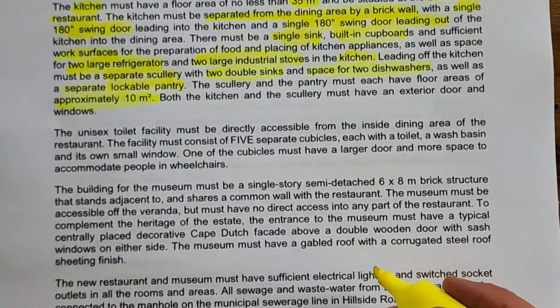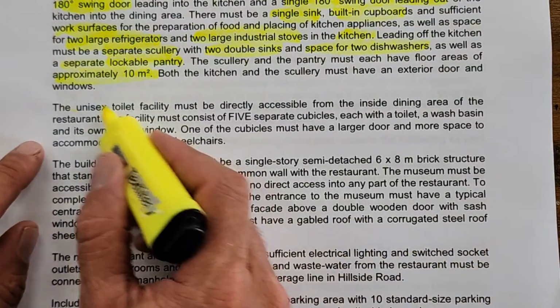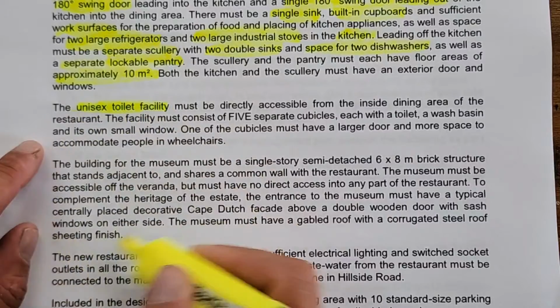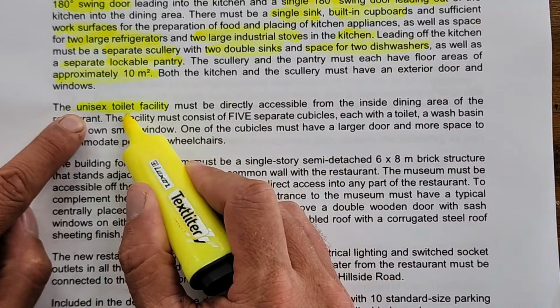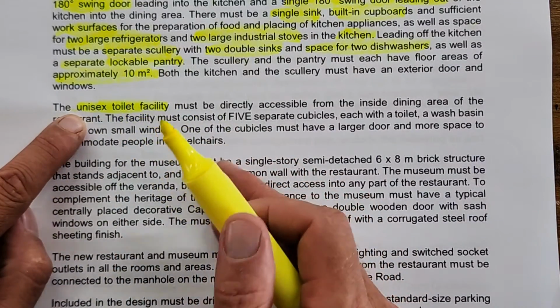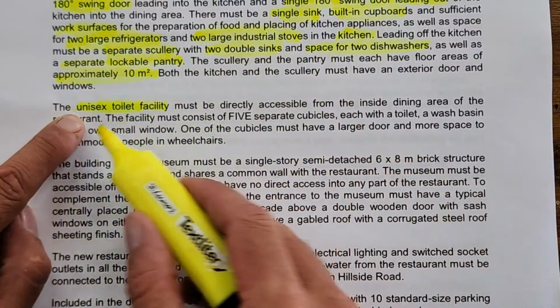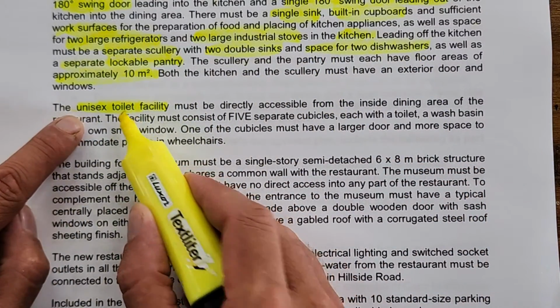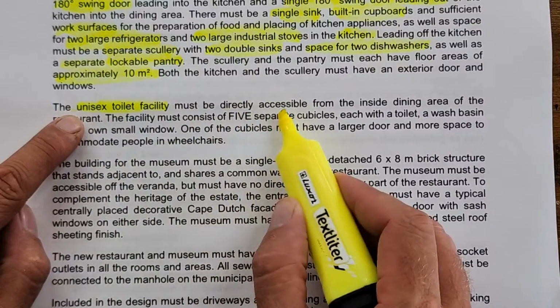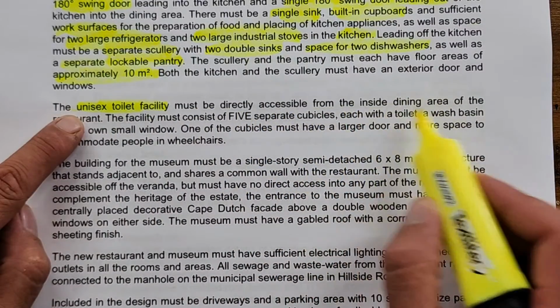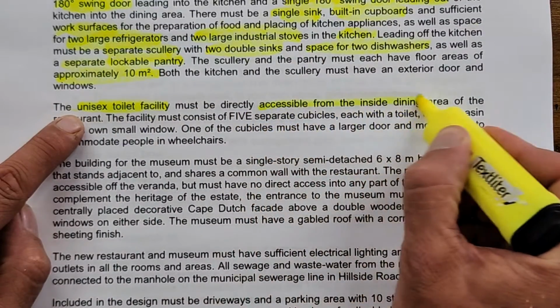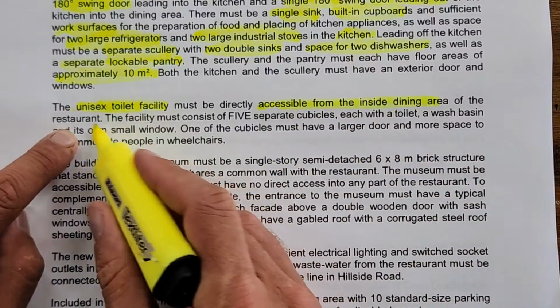Right. Then we get to our toilet facilities. The unisex toilet facility must be, and you'll have to think here because still the bathrooms inside is separate. So they're sharing the washing basin, but the toilets need to be separate. You're not going to have urinals in here, of course. Must be directly accessible from the inside dining area. So it specifies the access of this from the restaurant.